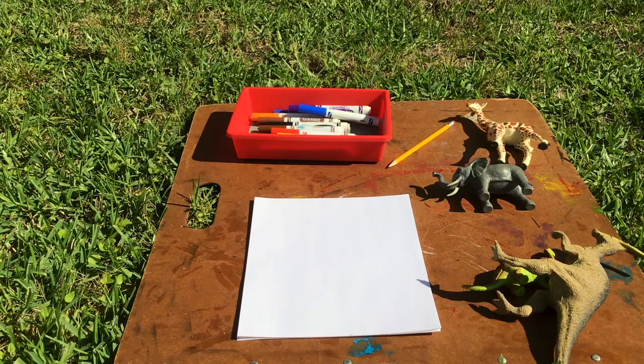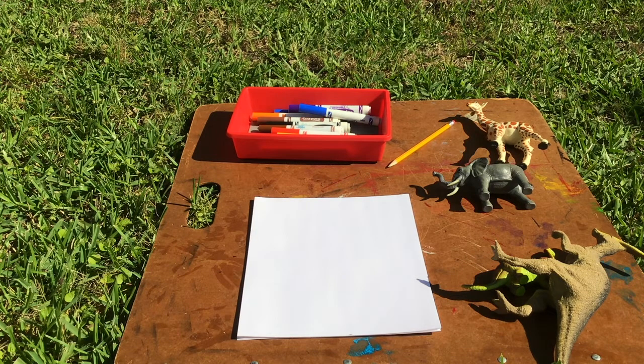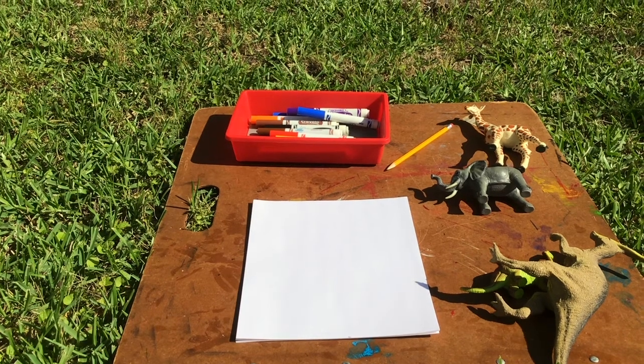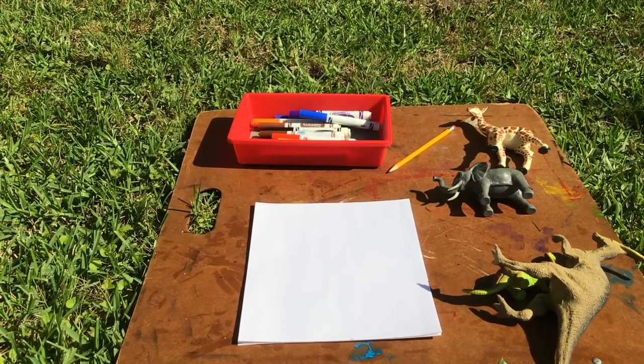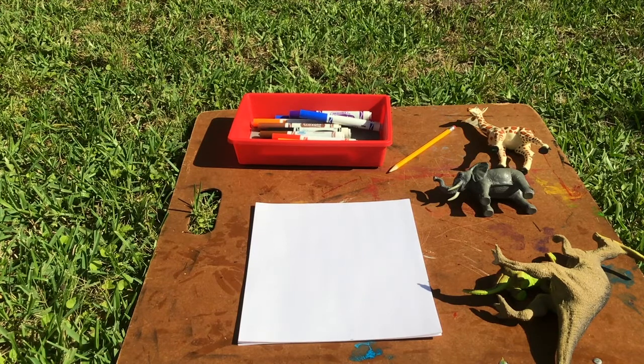These are the supplies that you are going to need to make your shadow puppet animal in its natural habitat. You're going to need a sheet of white paper, just regular white copy paper, or any kind of paper that you have, a pencil, some markers, as I have, or you can have crayons or colored pencils, something to color with. And you just need one toy figurine of an animal.